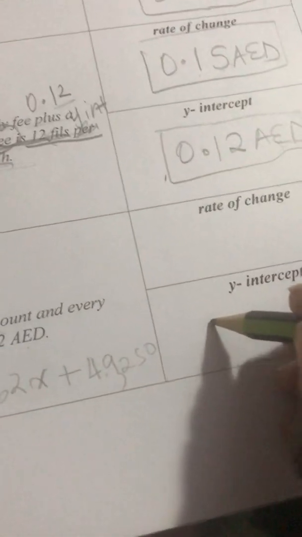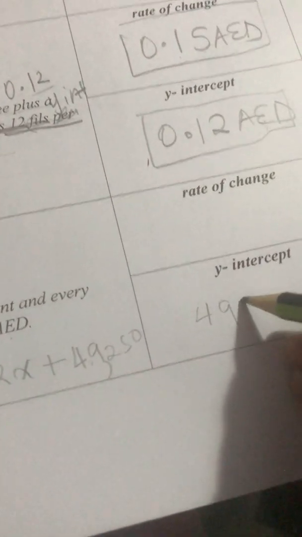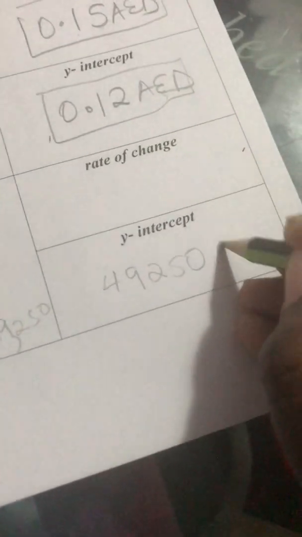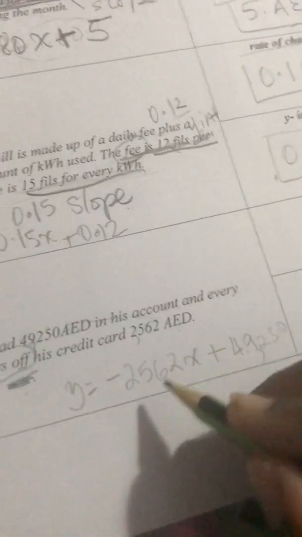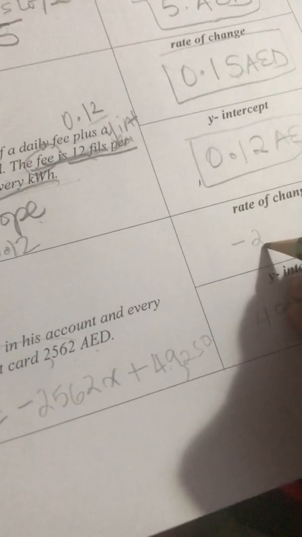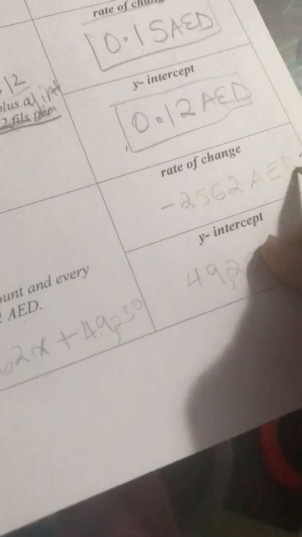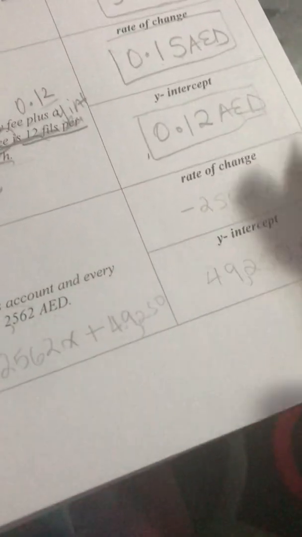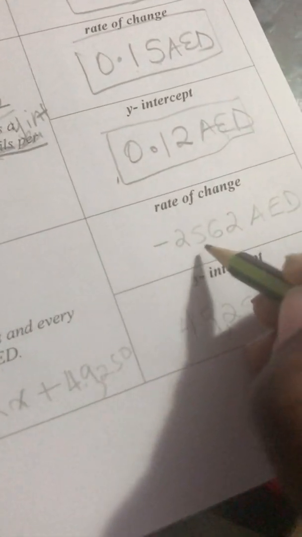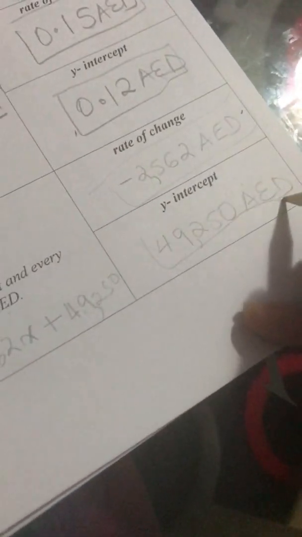So my y-intercept is 49,250 AED. If your question has given you units, you must use the units. And then your slope is negative 2,562 AED. How did I know it was negative? Because I am paying off. So that means every month I am going to be removing some money. Okay, so there's a comma here. There you go. And these are your answers.